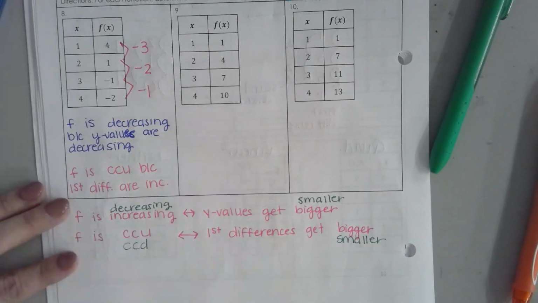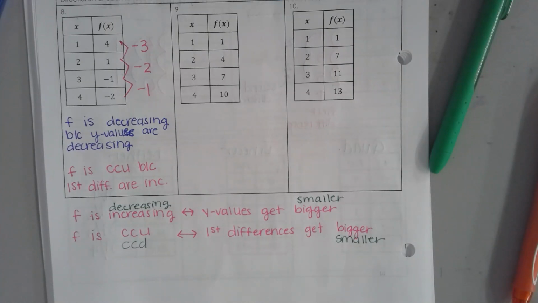I abbreviated heavily, and that's a lot to write. So that section of the graph looks something like that. That part of the graph is decreasing and concave up. It's got that sort of shape to it.